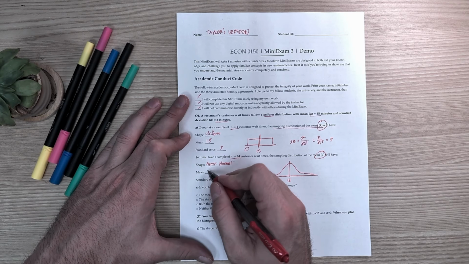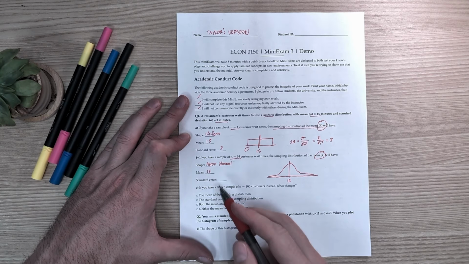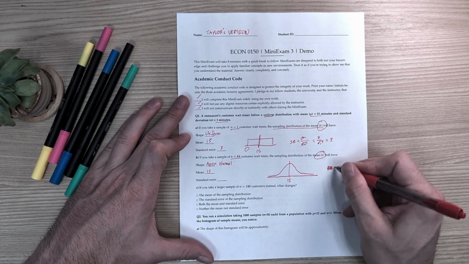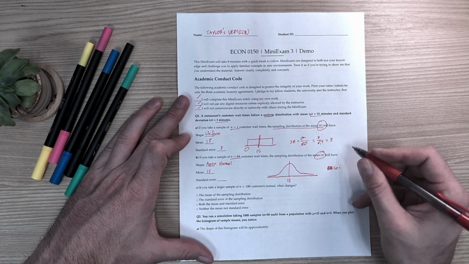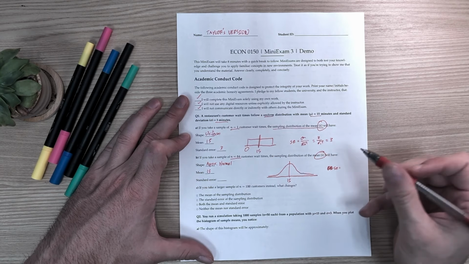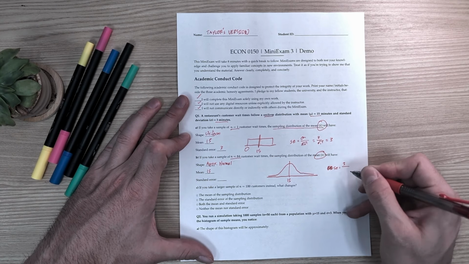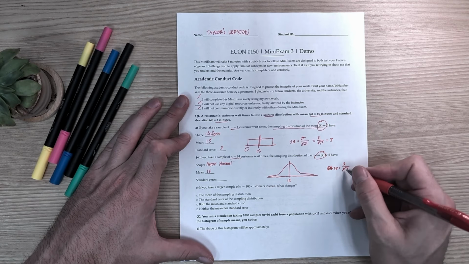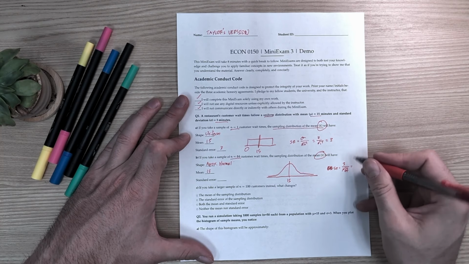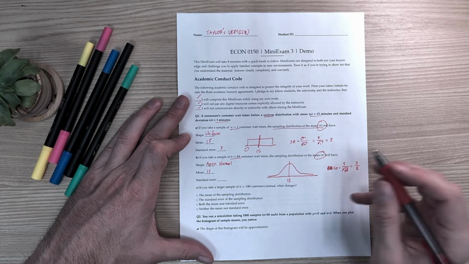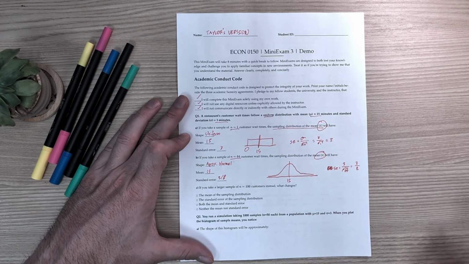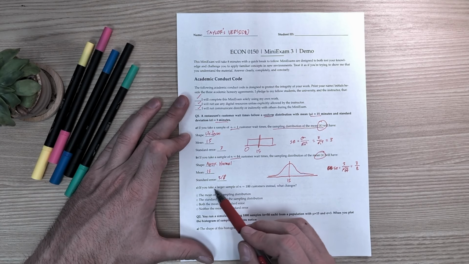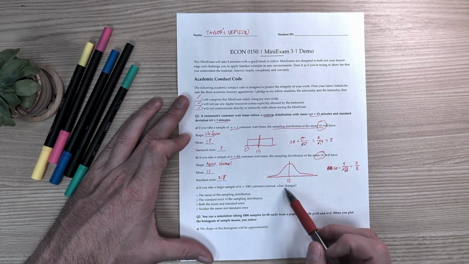Okay, so then the mean here is 15, and the standard error is the standard deviation, 3, divided by the square root of n, which in this case is 64. So this is 3 over 8, so 3/8. Nice. So then for this third question, if you take a larger sample of n equals 100, what changes?